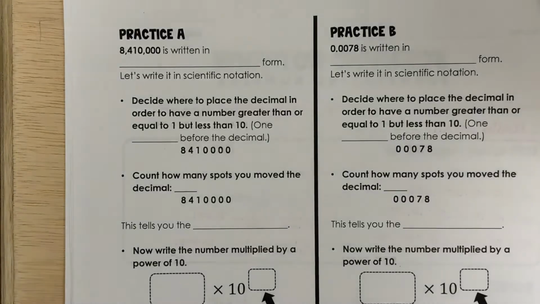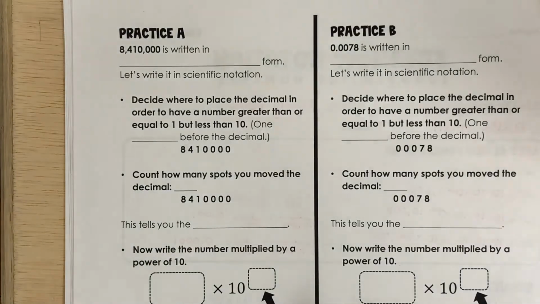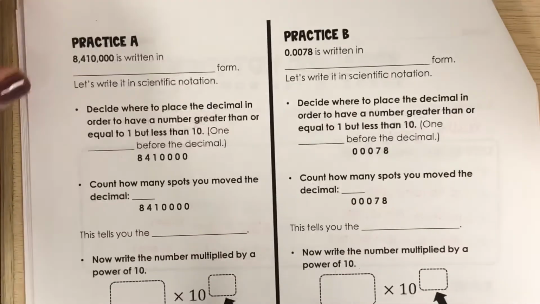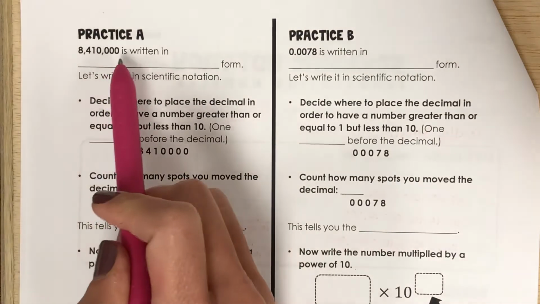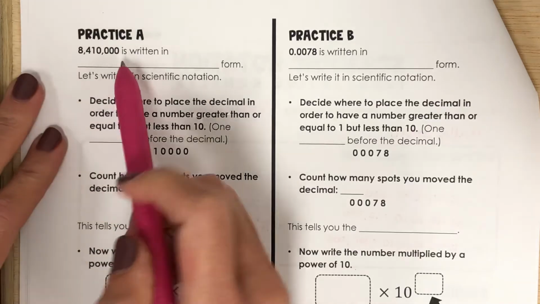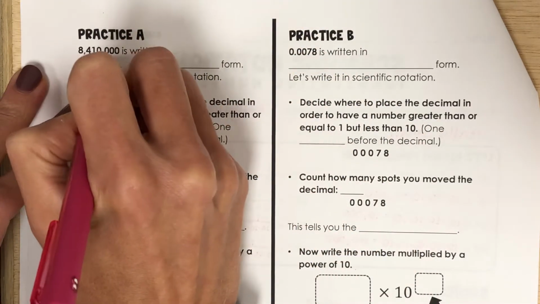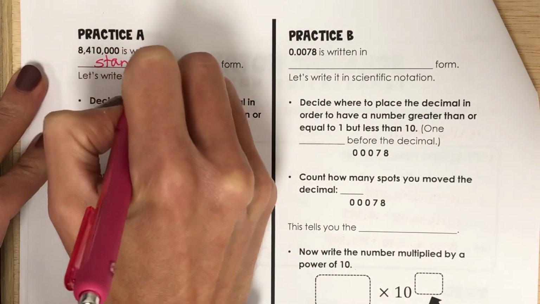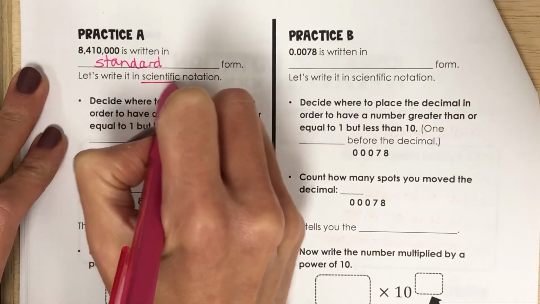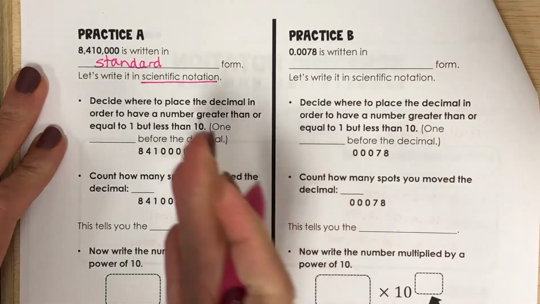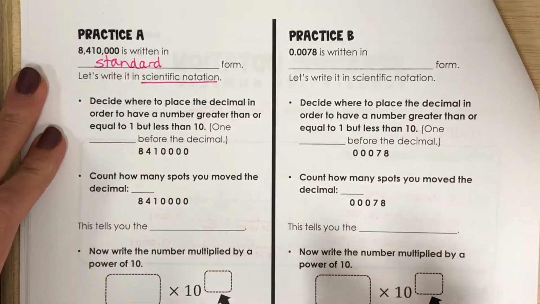Let's go ahead and practice turning things from standard form into scientific notation. So here we go. I have a really big number here, 8,410,000. That is written in what we call standard form. Standard form is just what we normally write it as. But we want to convert it into scientific notation. I want to write it as a number times a power of 10.